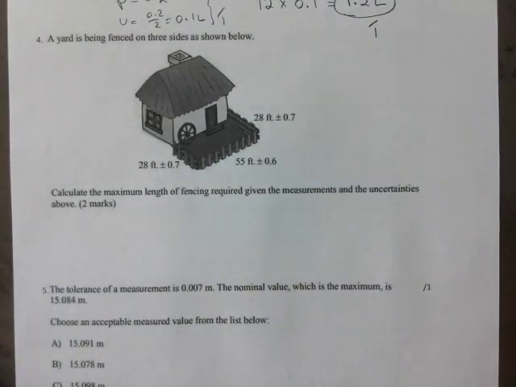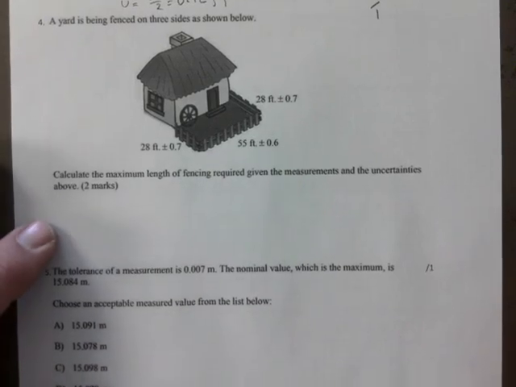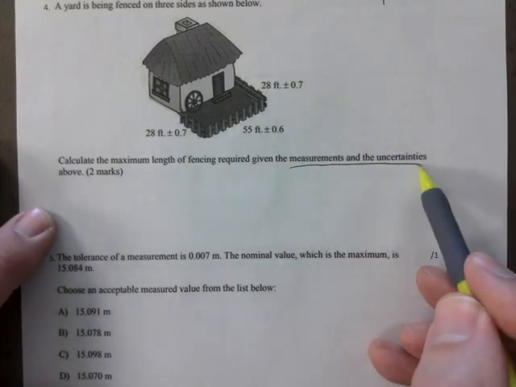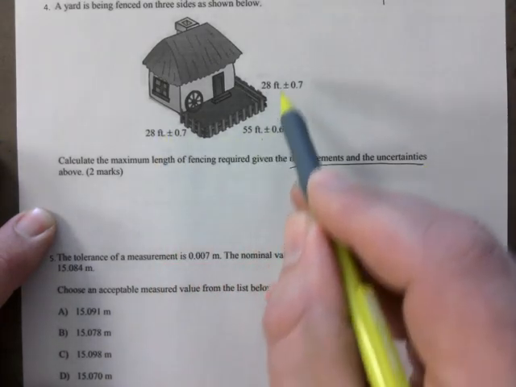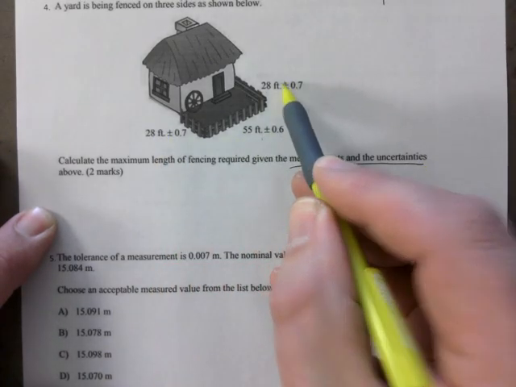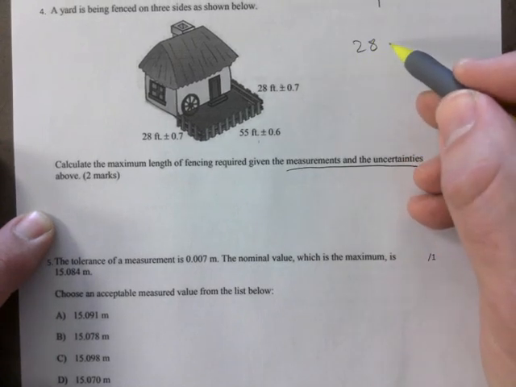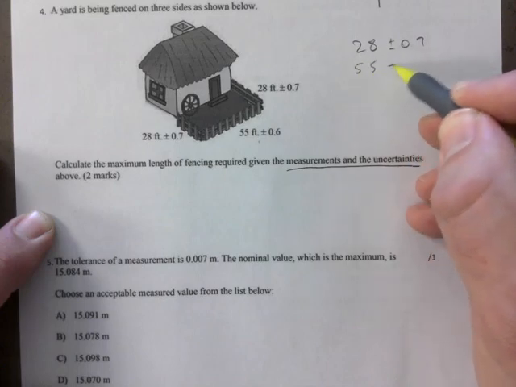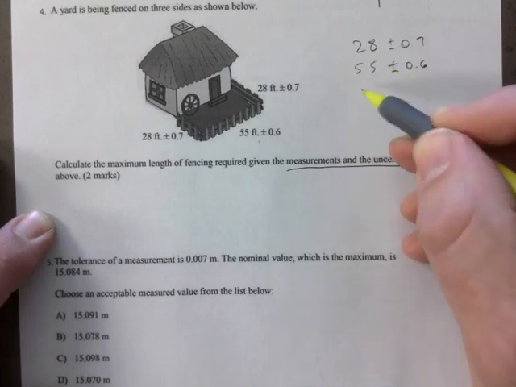A yard is being fenced on 3 sides. Calculate the maximum length of fencing required given the measurements and the uncertainties. So every single measurement has an uncertainty attached to it. I will do that here. Are we going to add or subtract the measurements? Add, right?